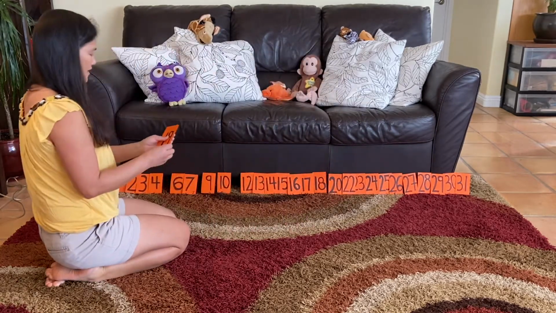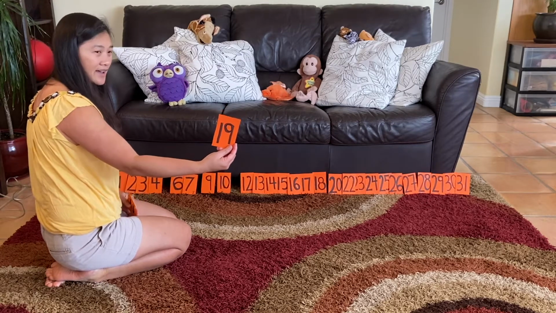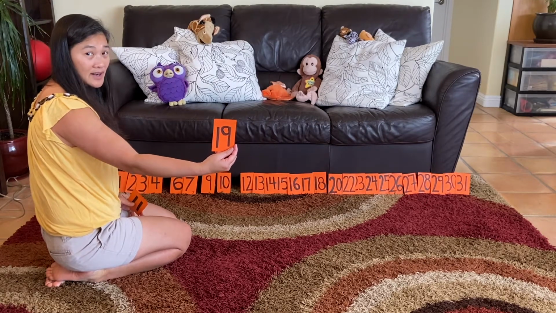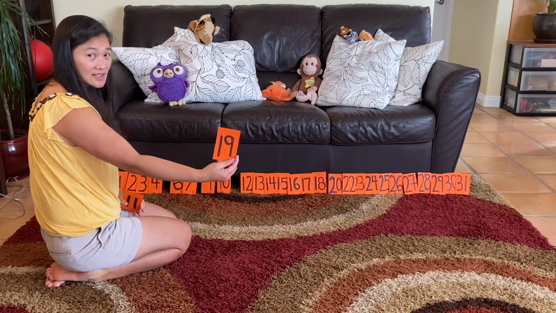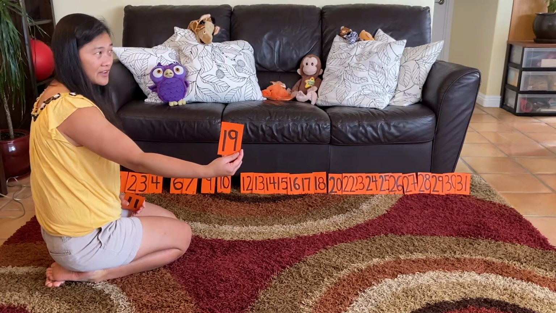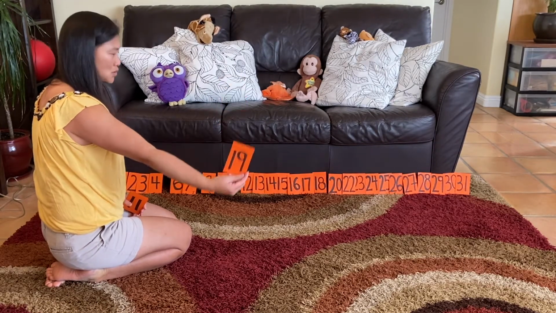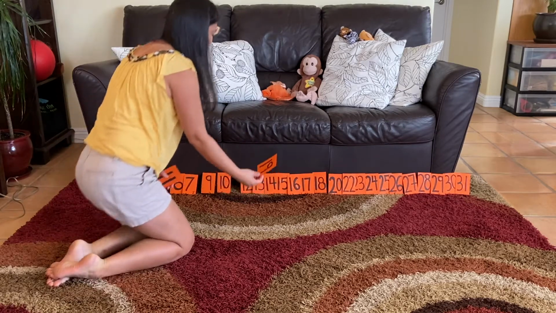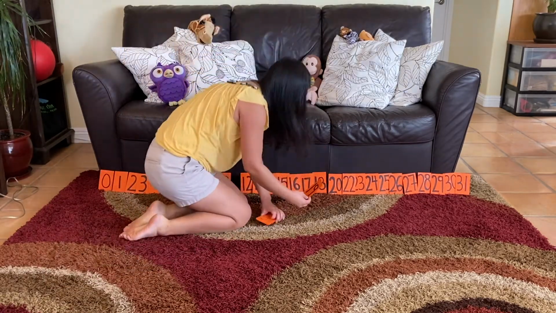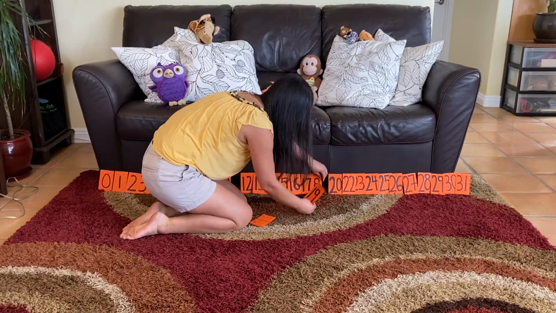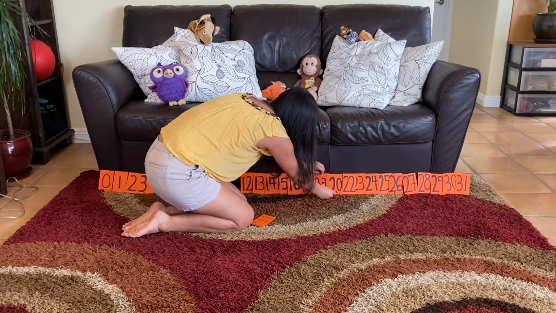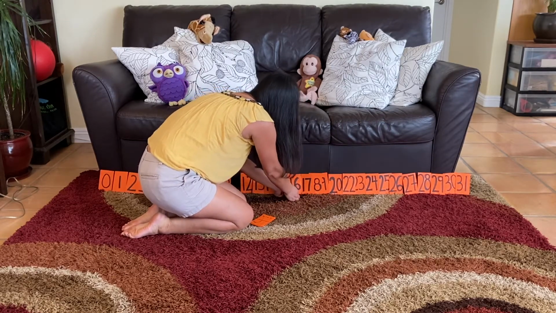Okay. What do I have? 19, a 1 and a 9, 19. 19, if you count, 19, 20. So 19 goes before 20. So we'll have to find a space for it right here. There we go. Okay.